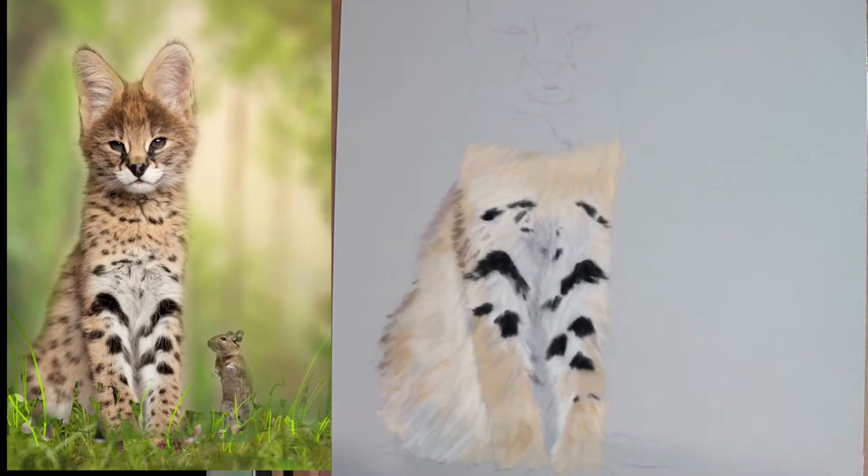Alright, so now we're moving up to his neck, its neck area. And man, that is really saturated. So butterscotch is not a saturated color, but Santa Fe is very saturated. So we're going to use Santa Fe. So let me pick out what Santa Fe I like.